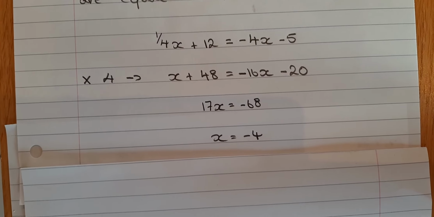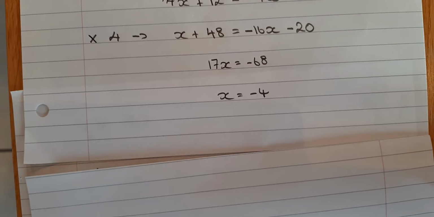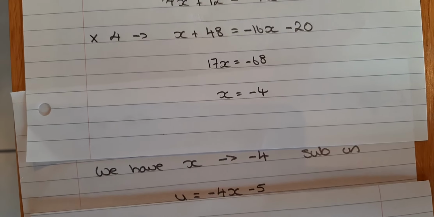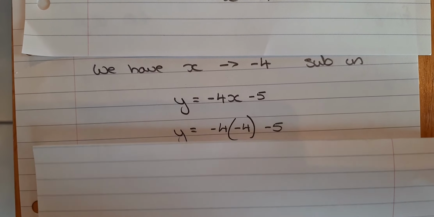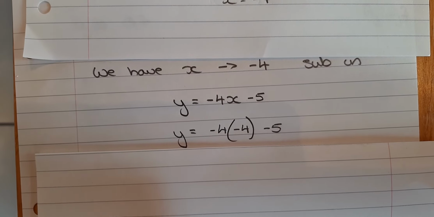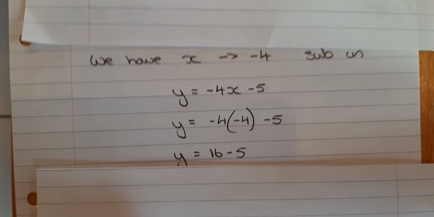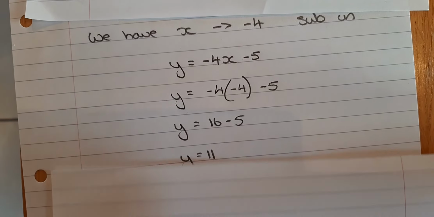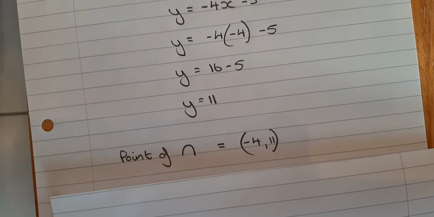So at the intersection point, we now have the value for x. So if we sub x into any of the equations, we'll get our value for y. I've selected to use y equals minus 4x minus 5. Subbing in our minus 4, we get y equals minus 4 multiplied by minus 4 minus 5, y equals 16 minus 5, y equals 11. So the intersection point of the two lines is minus 4, 11.